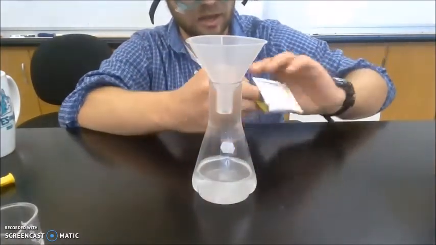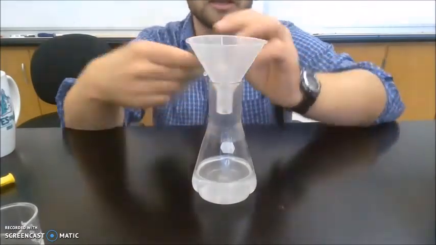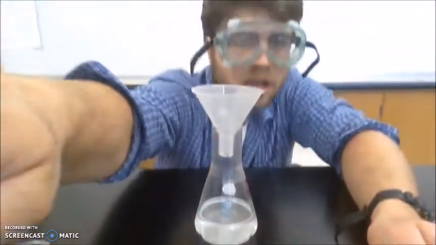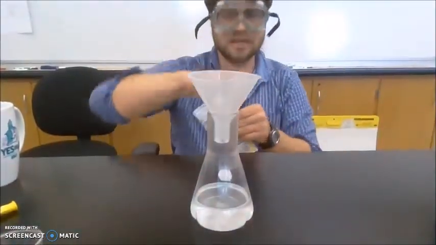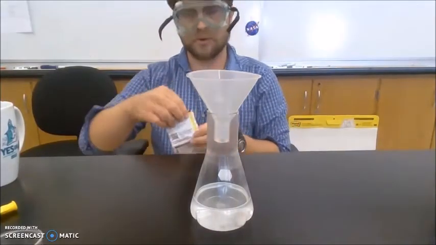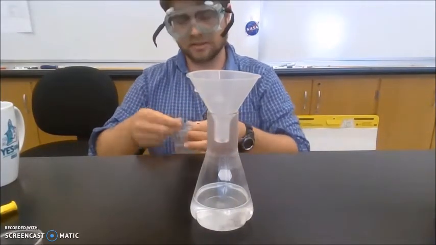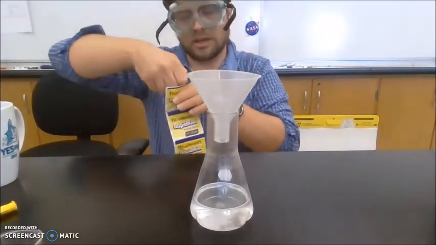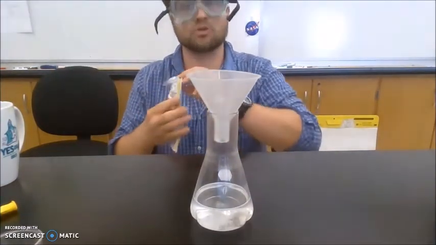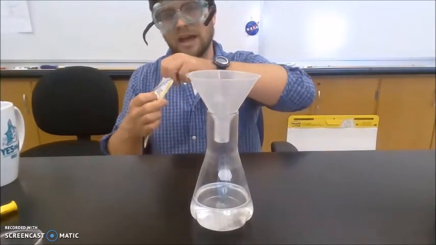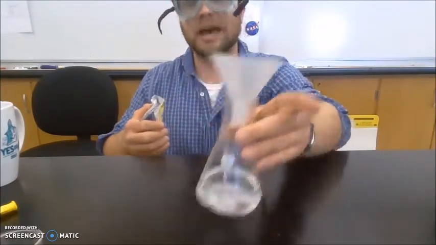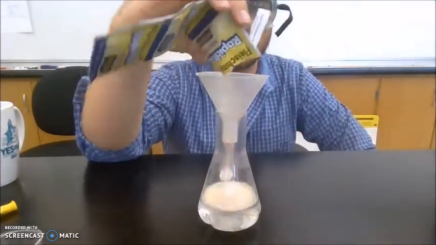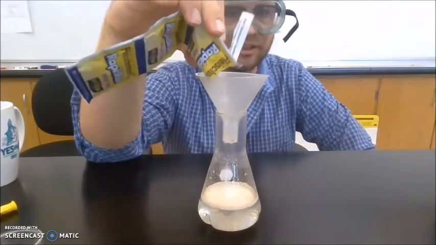And then I have some Fleischmann's rapid rise instant yeast. The yeast that you buy from the store, this rapid rise, it's alive, but they're in spores. They've gone into hibernation because they've been dried out so they can survive on the shelf for a long time. So by adding the water and the sugar, I'm going to wake up the yeast. So I'll pour a whole packet in, about 7 grams.